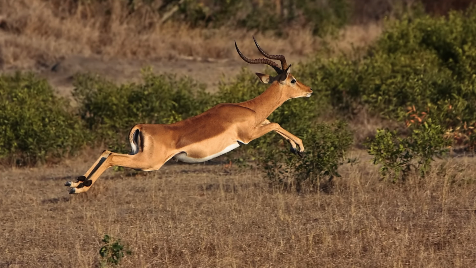Alright, let's put this into practice in the bush. Behind me I've got a herd of impala moving through, so firstly I'm going to lock in a fast shutter speed, like a 2000th of a second. Watch as they leap. Notice everything frozen. This is your classic textbook action shot.